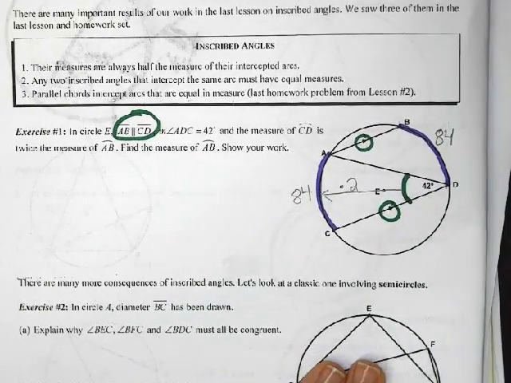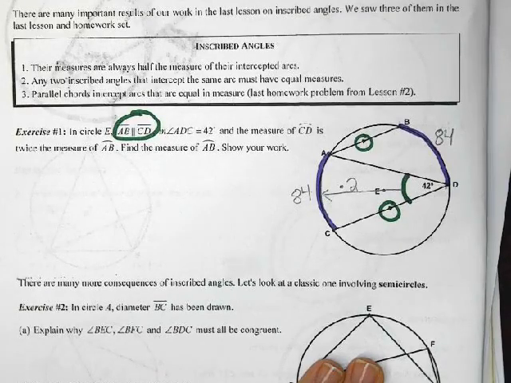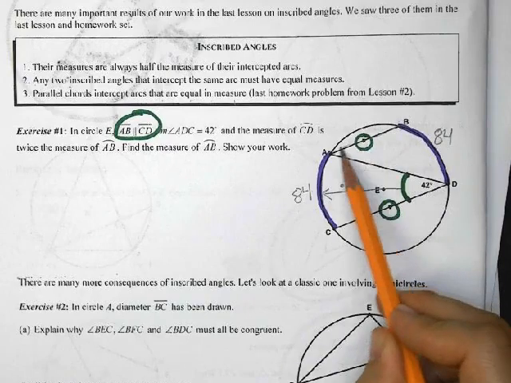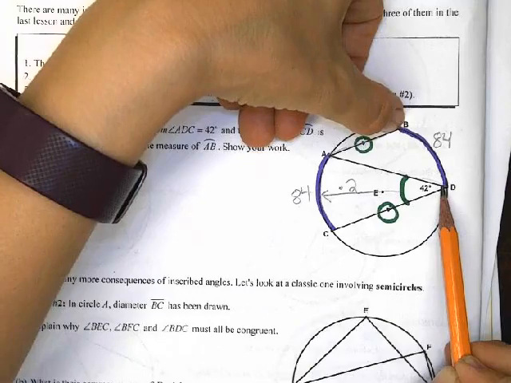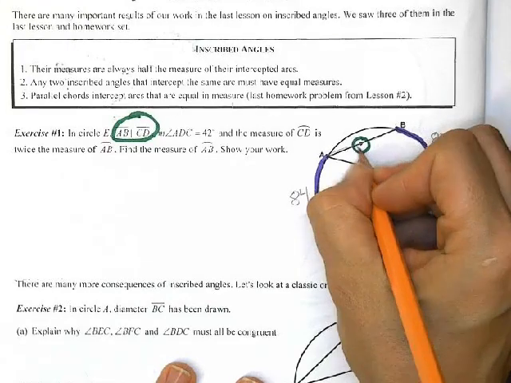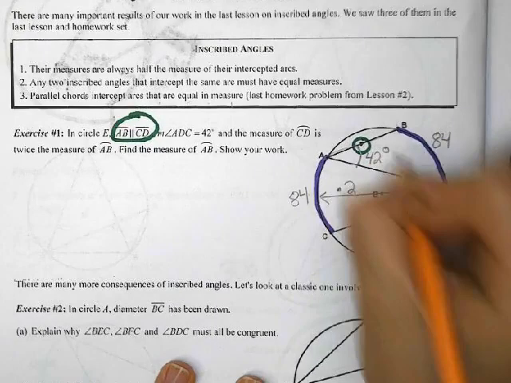So wouldn't also the other angle be 42? Yeah, and I understand what you're saying. He's saying, isn't the other angle, could you give it a 3-letter name, Jace? ABD? Not quite. BAD is the correct angle, Jace. You have to start at the edge of the circle and come back. This connects to this, so we have to follow it in that order, B to A and then out to D. So yes, you're correct. This angle right here would be also 42 degrees. Okay.